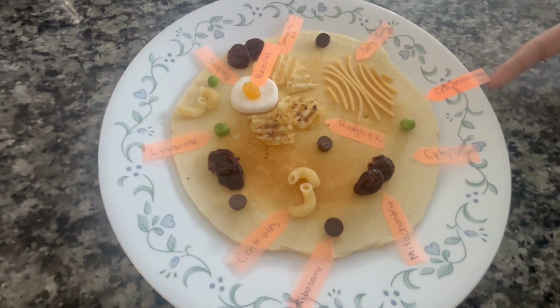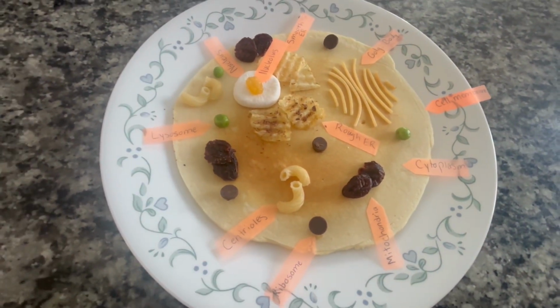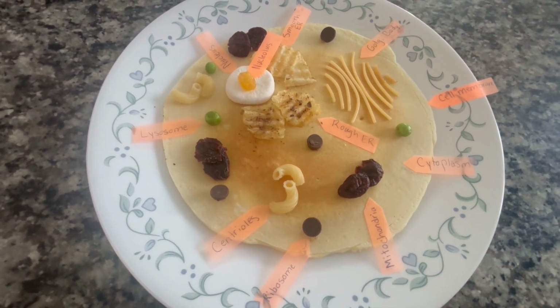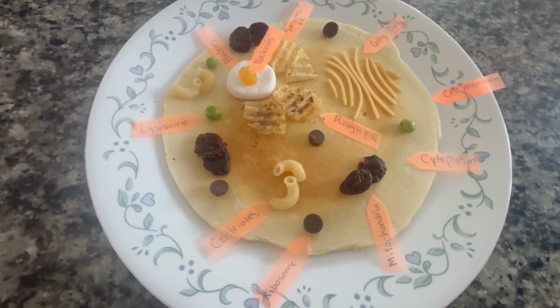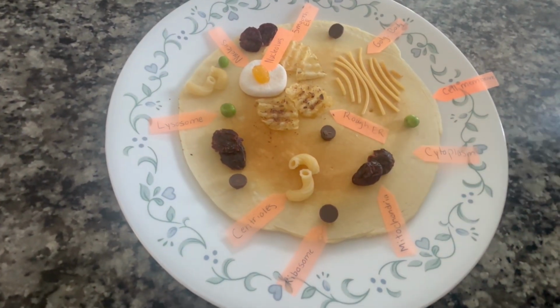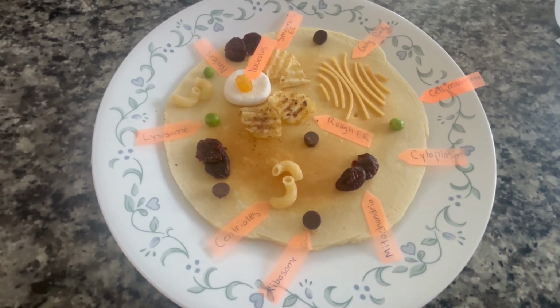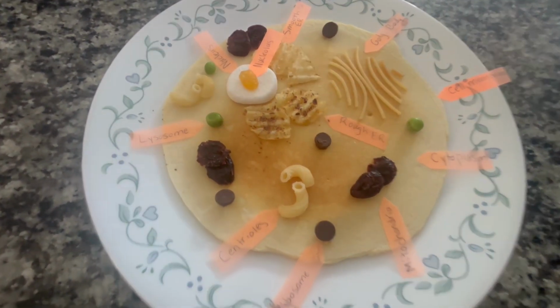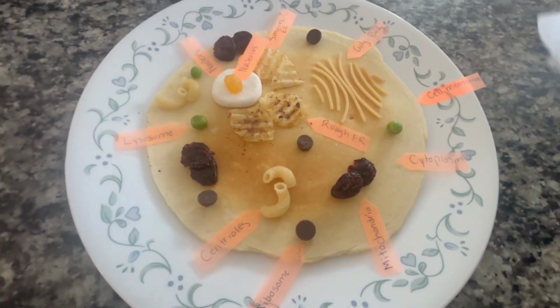So we have the cell membrane first, and that's basically like the outside of the cell. The cell membrane controls what enters and leaves the cell. Then there's the cytoplasm, which is this gel-like fluid that's inside the cell, and it helps transport the cell organelles. And that's like invisible, so I just have it pointing to it.